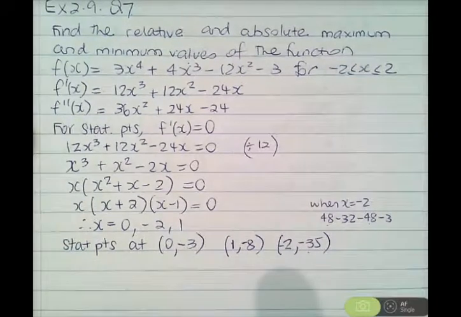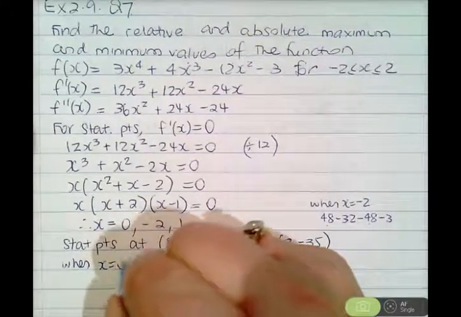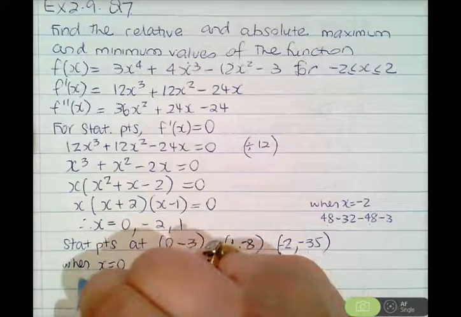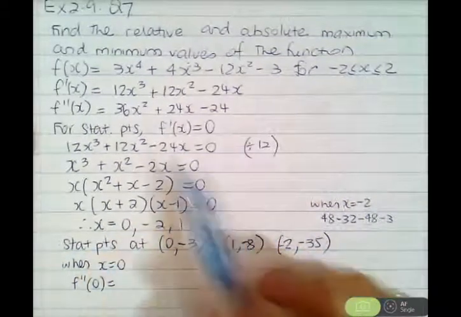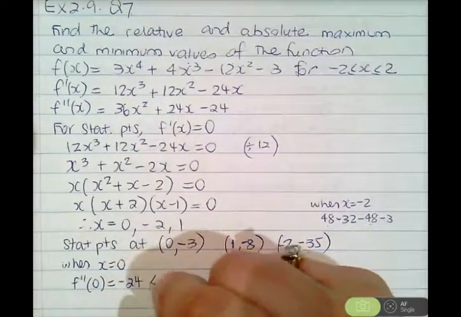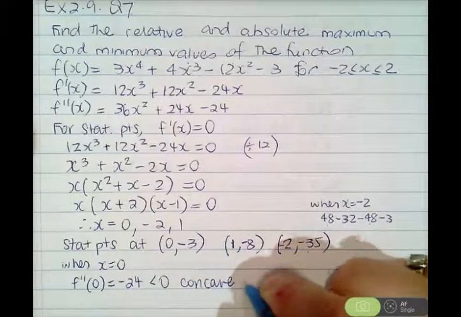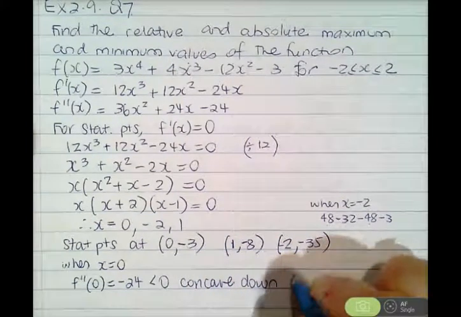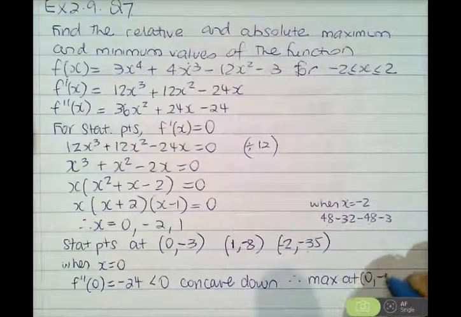We need to look at the second derivative to determine the nature of the stationary points. So when x is 0, the second derivative is 0 plus 0 minus 24, which is negative 24, less than 0, which means concave down. Therefore, we've got a maximum at (0, negative 3).